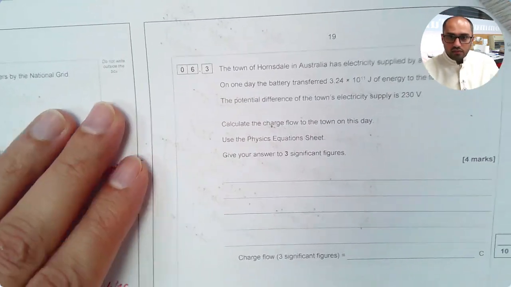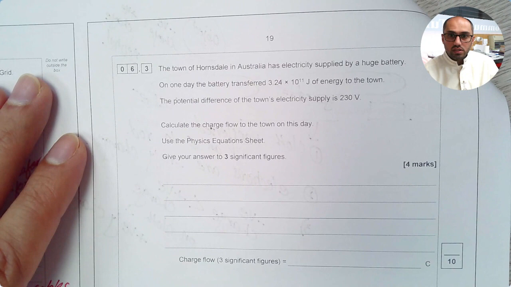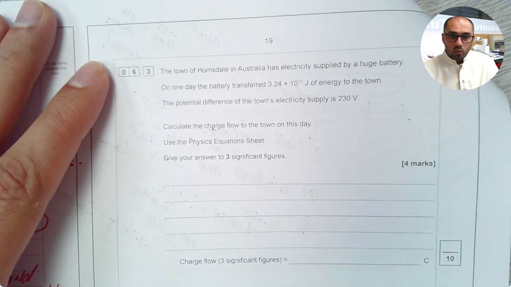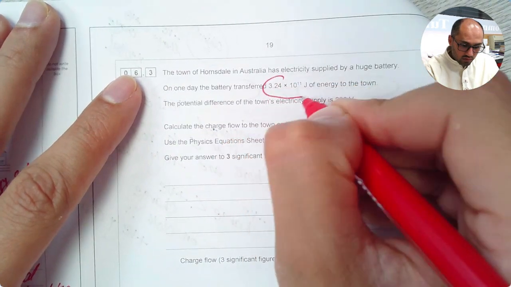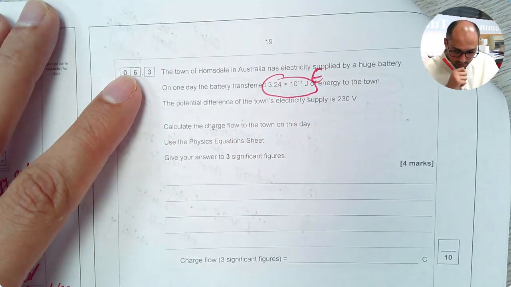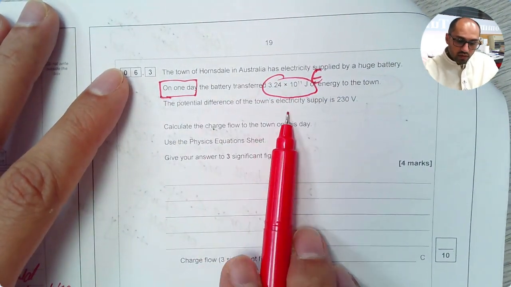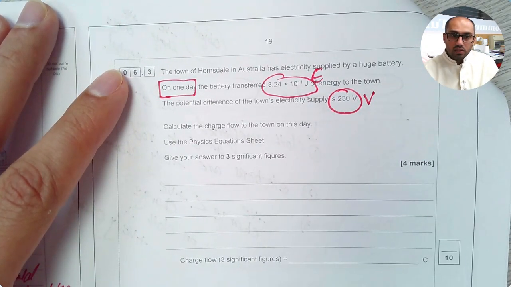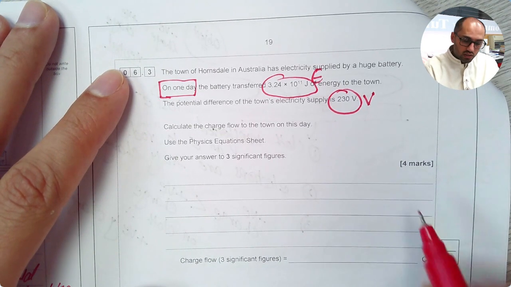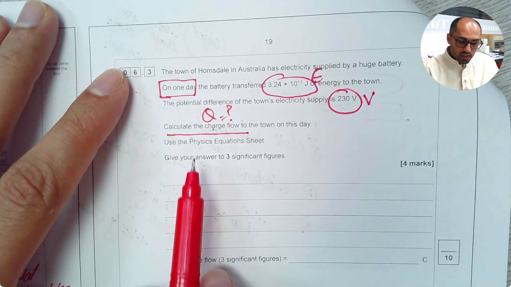Now the last part of this question says the town of Hornsdale in Australia has electricity supplied by a huge battery. On one day, the battery transferred 3.24 times 10 to the power of 11 joules of energy to the town. So this is the amount of energy that was supplied, and it was on one day, so that's my time. The potential difference of the town's electricity supply is 230 volt. This is my V. Calculate the charge flow to the town on this day. It says calculate the charge flow. This means we do not know the value of Q. It says use the physics equation sheet.